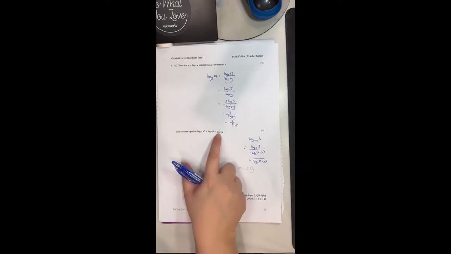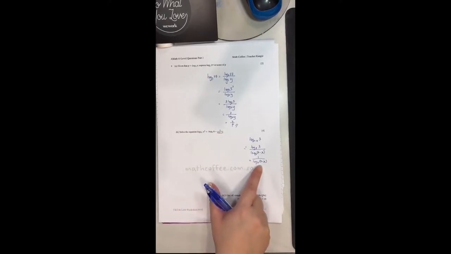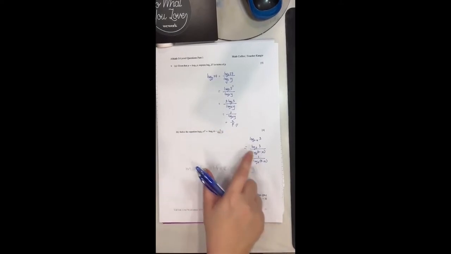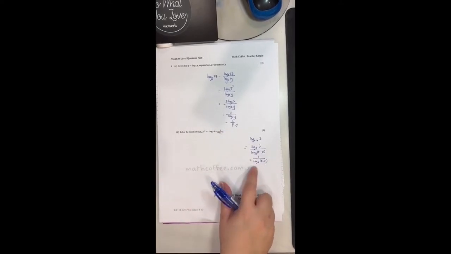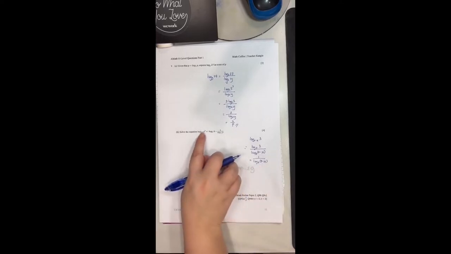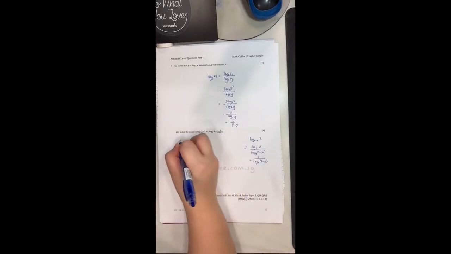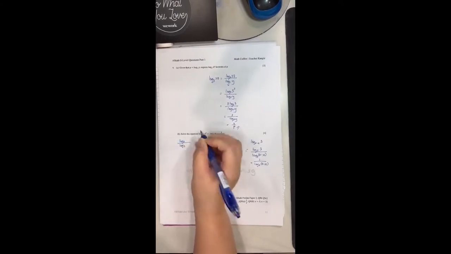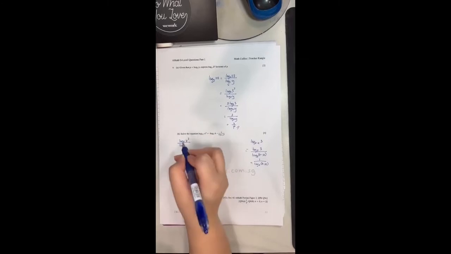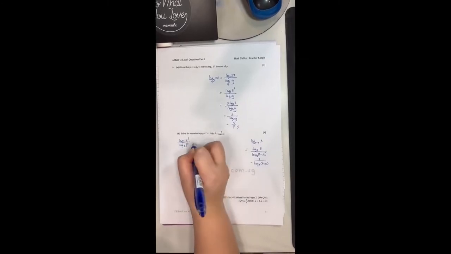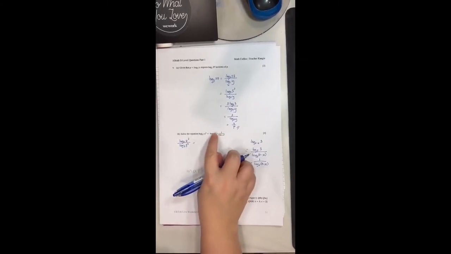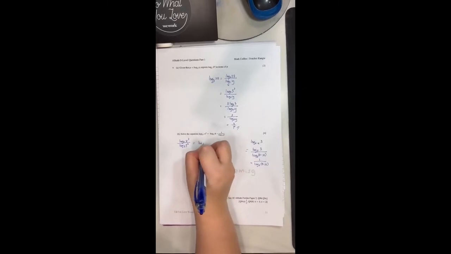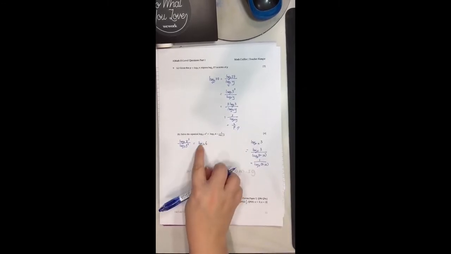See here, my denominator is this, so 1 over this is simply this. So this part I change to base 3 as well. This is x cubed, which is 3 to the power of 3. This one, I don't need to change anything: just put it as log base 3 of 6, because it's already base 3.